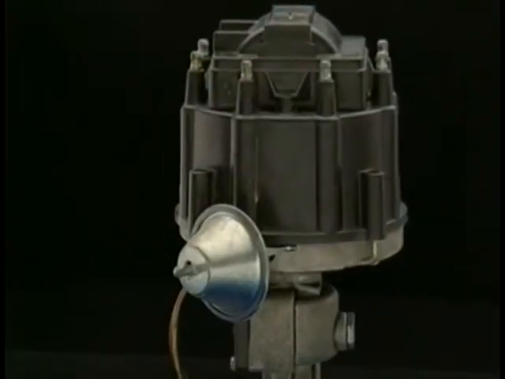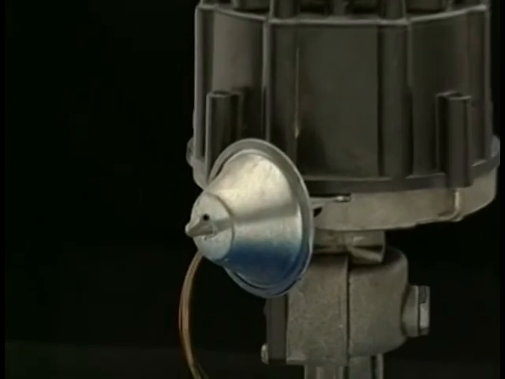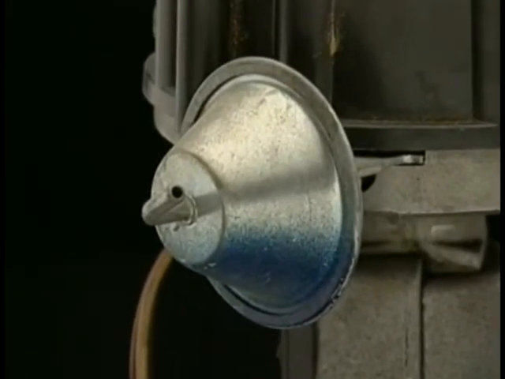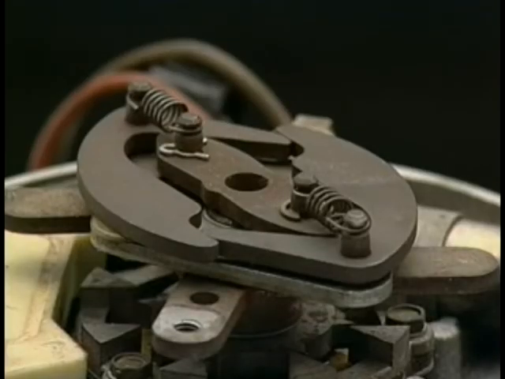On non-computer controlled distributors, timing is advanced by a vacuum advance in response to engine load, and by a centrifugal mechanical advance that works in response to the speed that the distributor shaft rotates at.